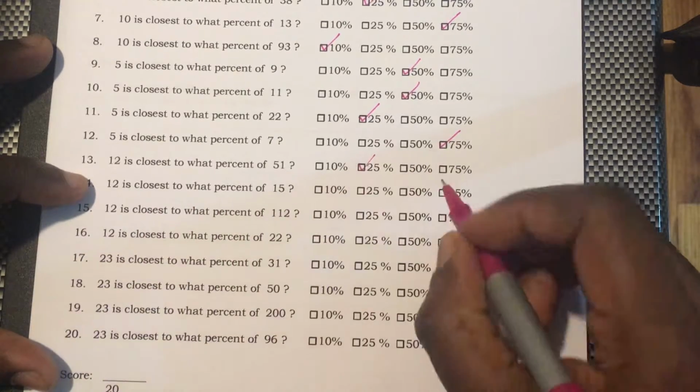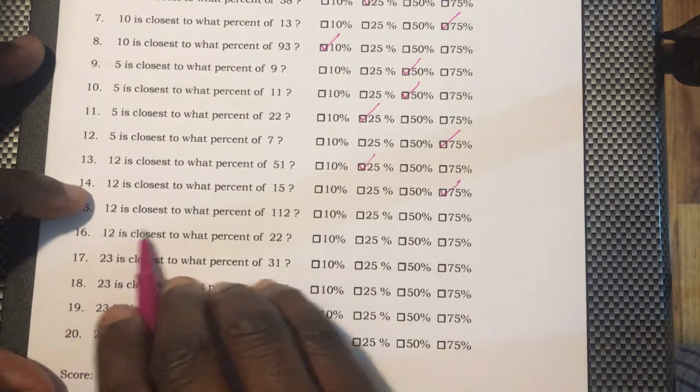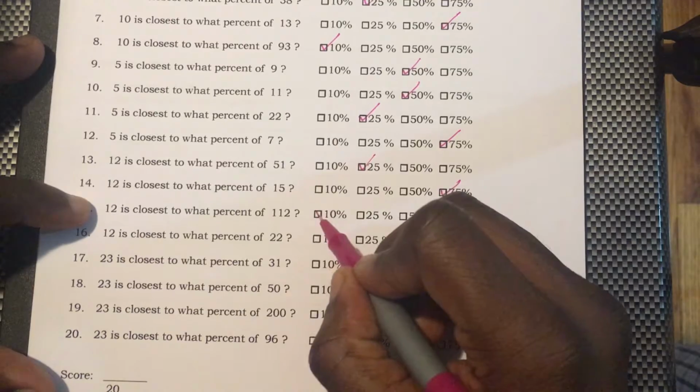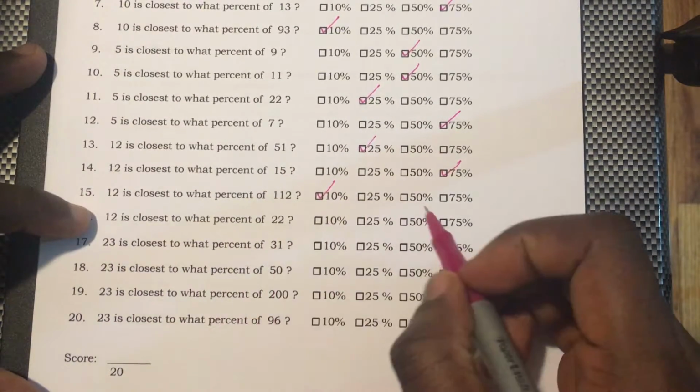12 is closest to what percent of 15? 75%. 12 is closest to what percent of 120? About 10%. 12 is closest to what percent of 22? That is about a quarter. No, excuse me, that is about a half, 50%.